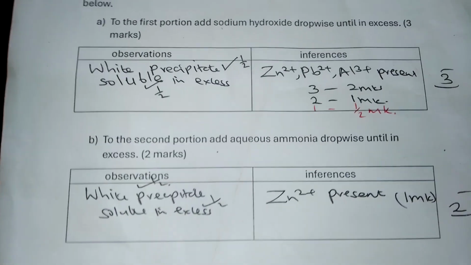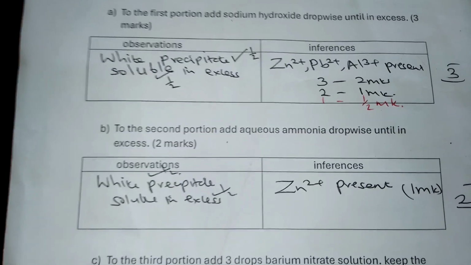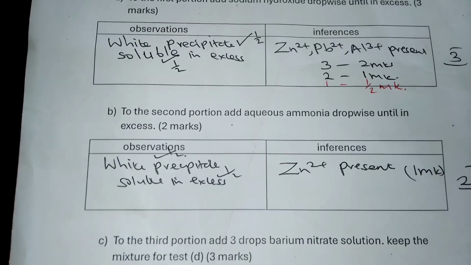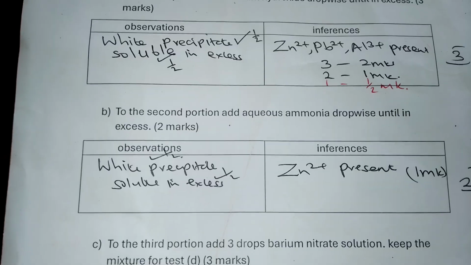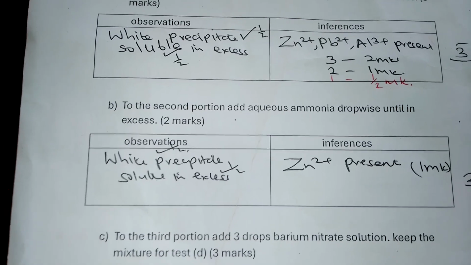To the second portion, we added aqueous ammonia dropwise until in excess. We also found a white precipitate, which was soluble in excess, so we concluded that zinc ions are present.